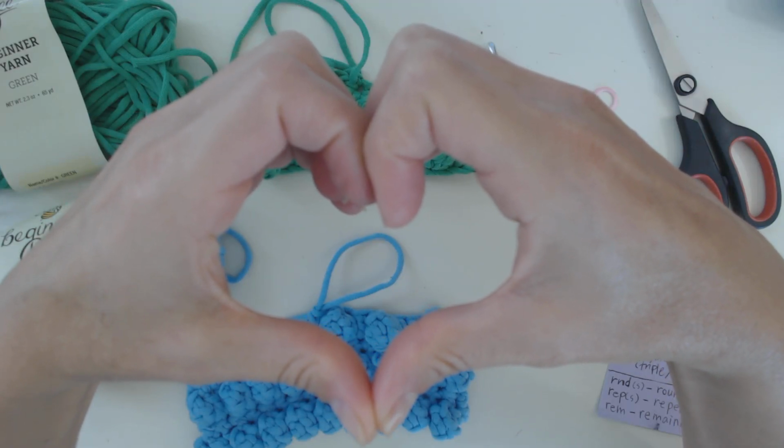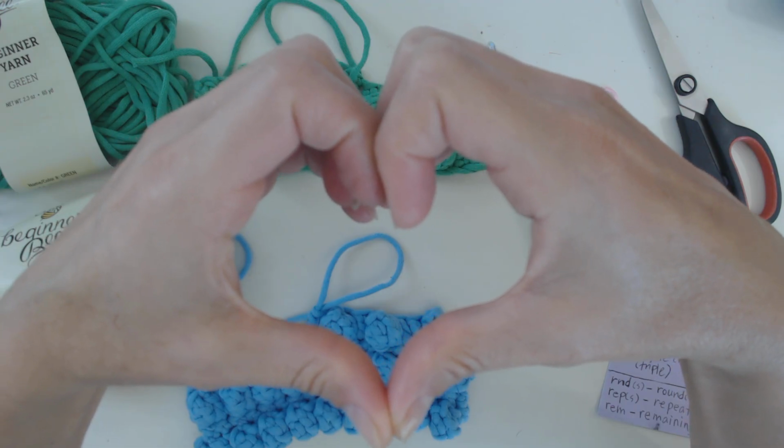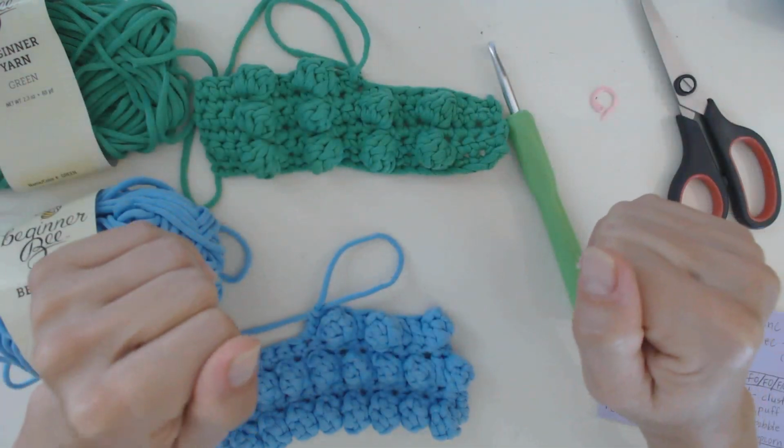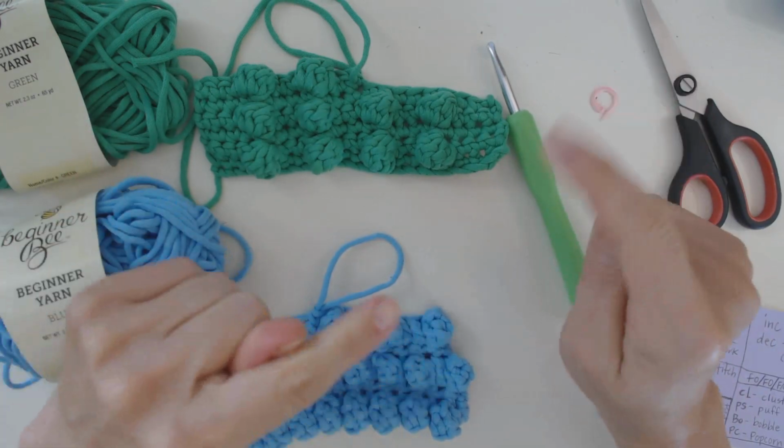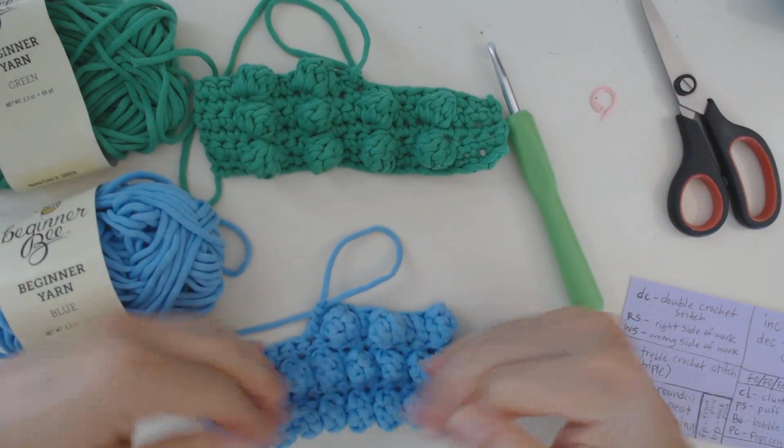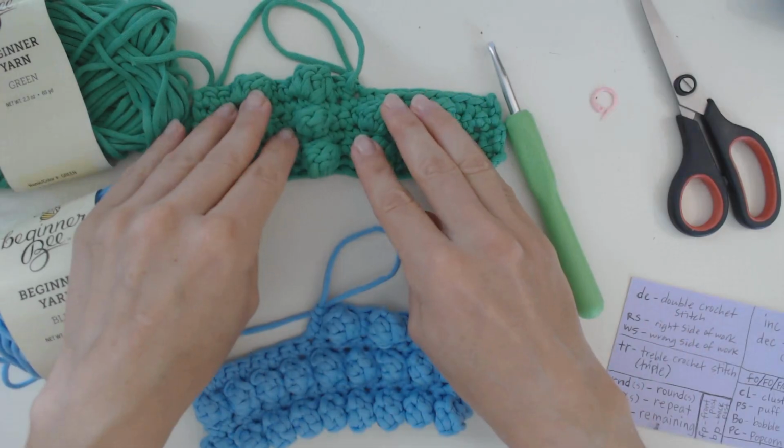Hi, this is Jennifer with Make My Heart Smile, and I would love for you to crochet along with me today to learn the popcorn stitch and the bobble stitch.